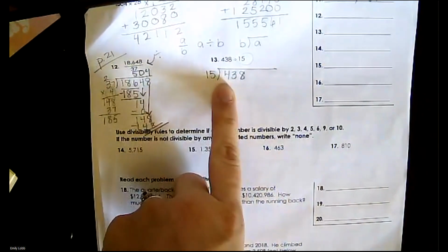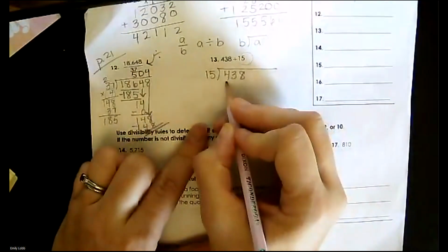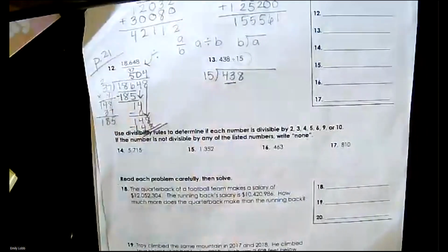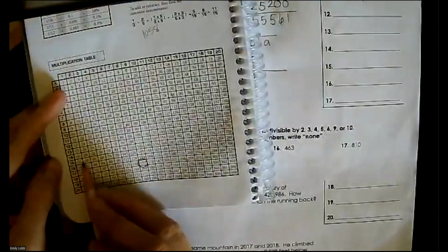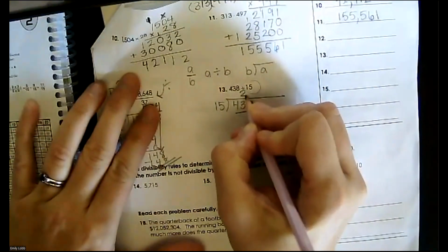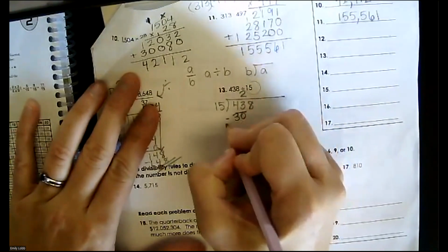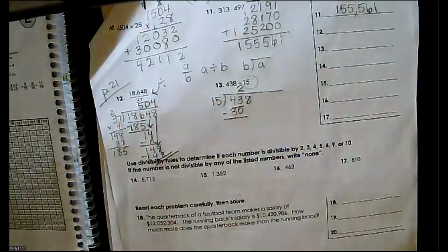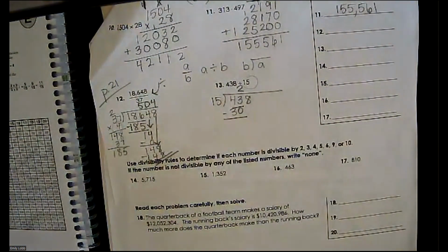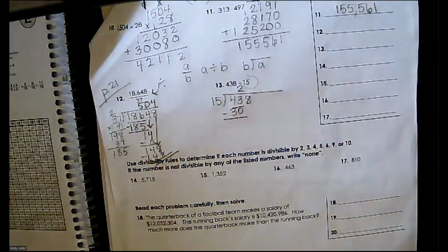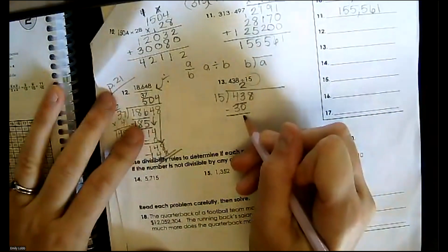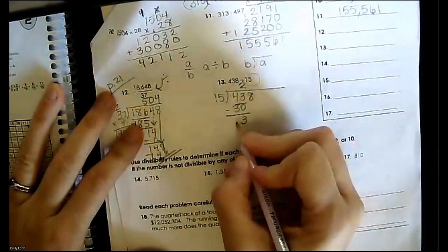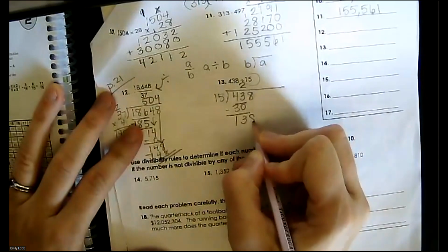15, can it go into 4? Nope, can it go into 43? Yes, it can go into 43. How many times? If you need to, follow your 15s. 15, 30, 45 is too much. So only 2. So I'm putting a 2 above the 3. 2 times 15 is 30. So that's what I'm subtracting. Now I've got to subtract. 3 minus 0 is 3. 4 minus 3 is 1. And bring down your 8.